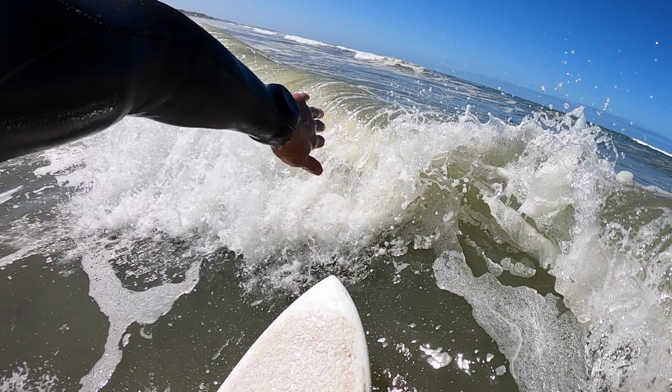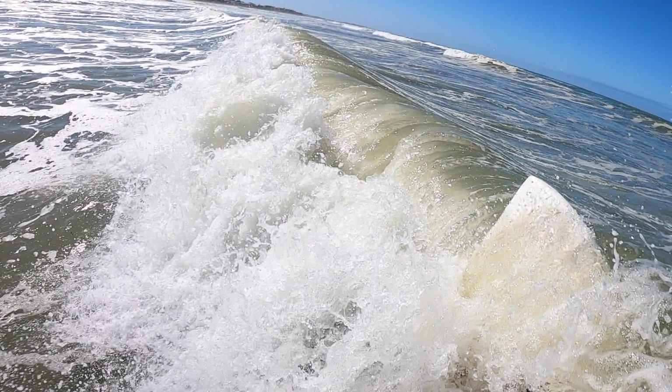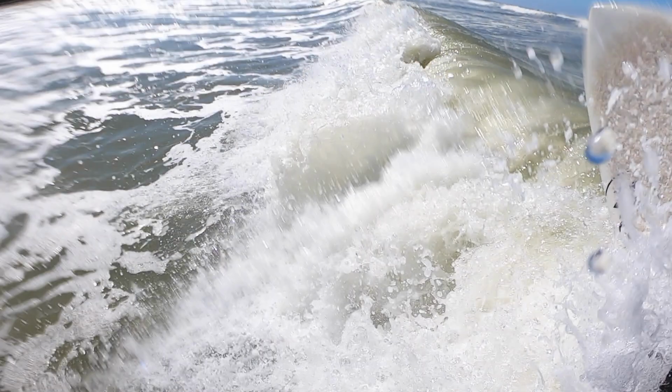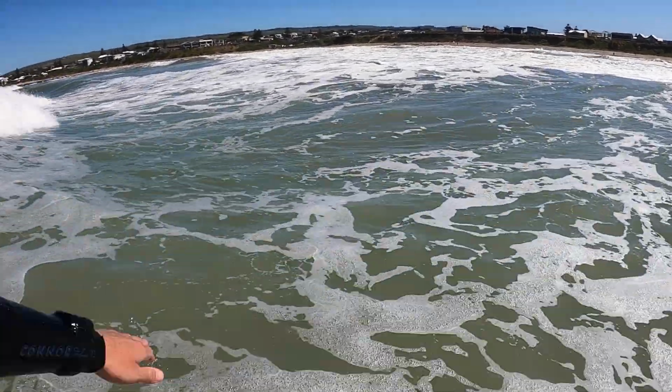And as I approached this section here to perform a re-entry, you can see that I didn't generate enough lift to put the surfboard on top of that section. And consequently what happened was my board ended up underneath the lip. This threw off my balance and made the board bog down.